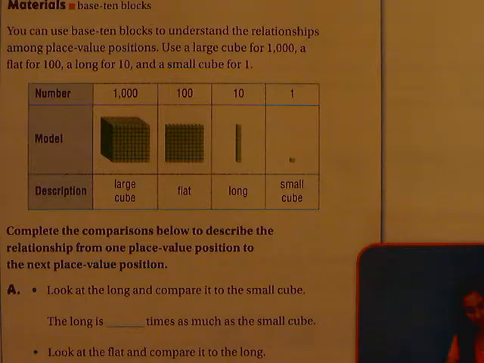Our learning goal is: how can you describe the relationship between two place value positions? Throughout the lesson you learned about place value positions and the relationship when you move from one to the other. Today we're going to dive a little bit deeper and we're going to apply that knowledge together.